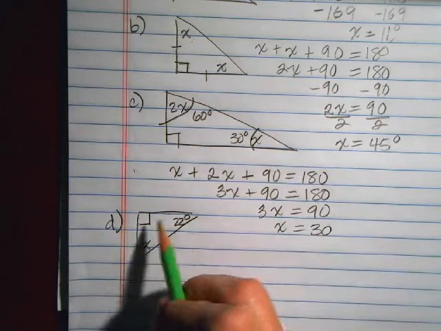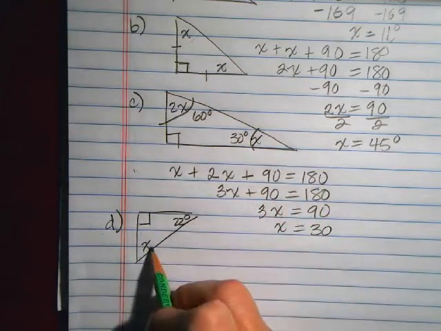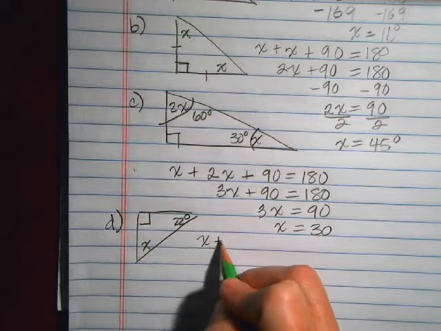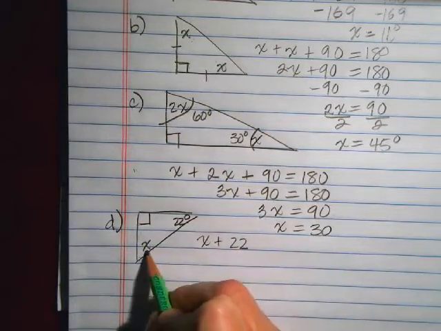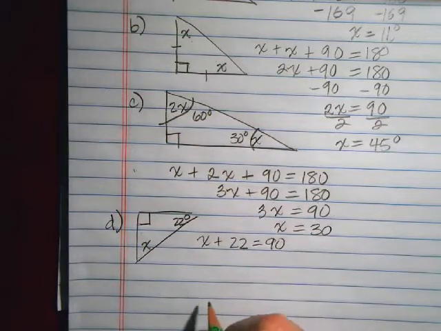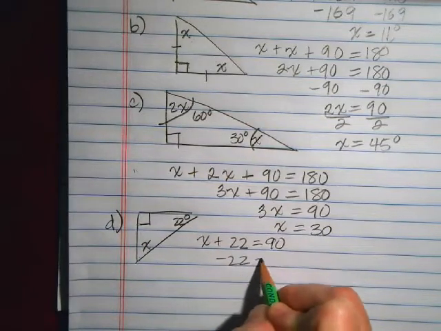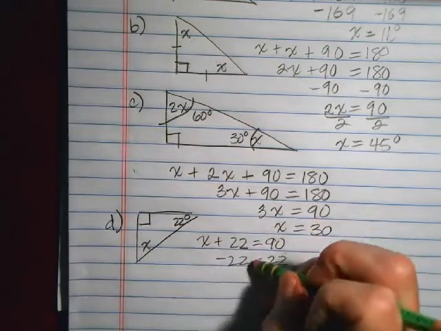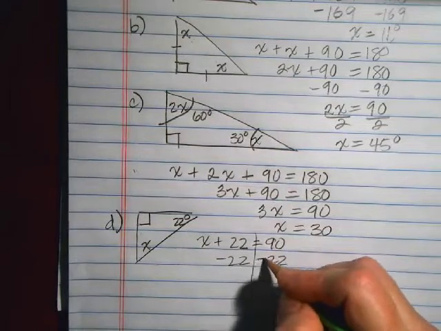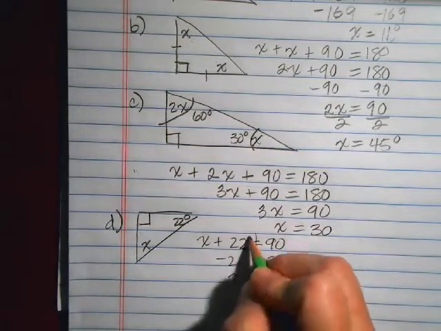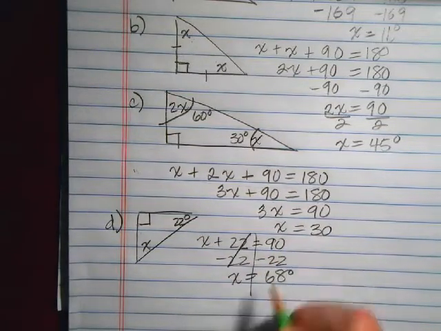So I'm going to skip this part right here and jump straight to x plus 22. I know these together are going to add up to 90. So x equals 68.